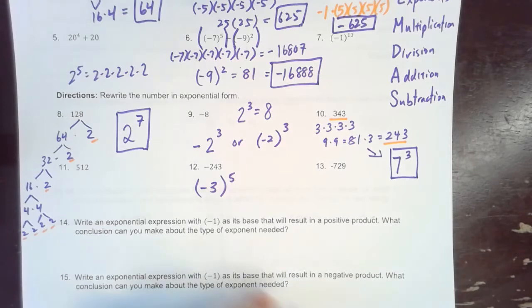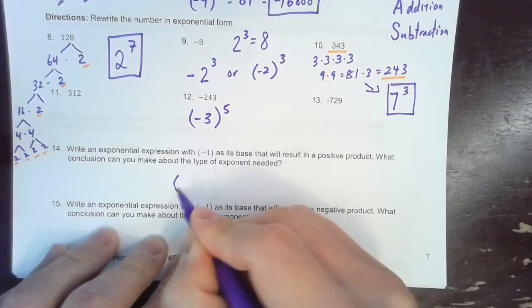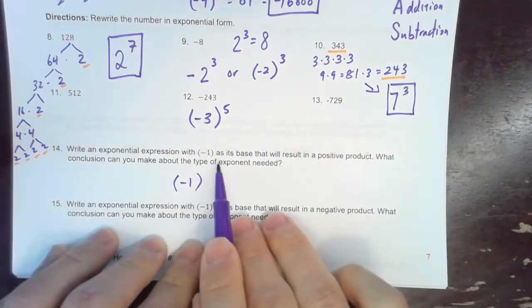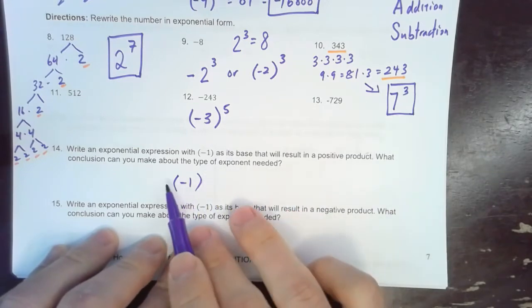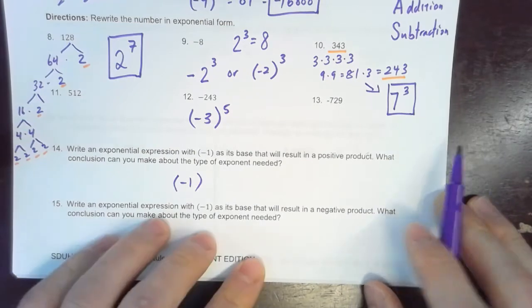Okay. Let's move on. Number 14 says, write an exponential expression with negative 1 as its base that will result in a positive product. So you need negative 1 as your base, and you need to have an exponent that will make this result a positive product.